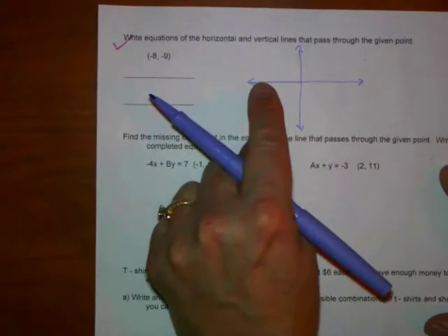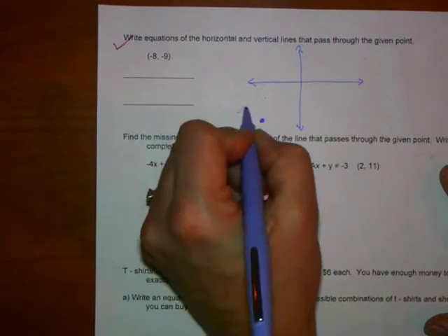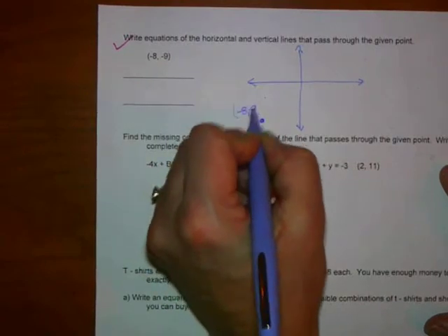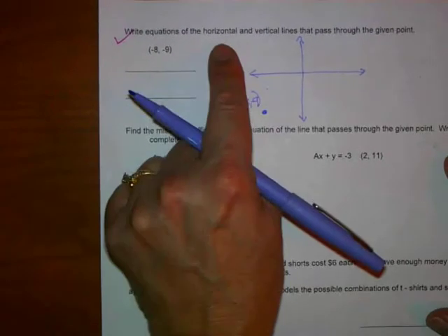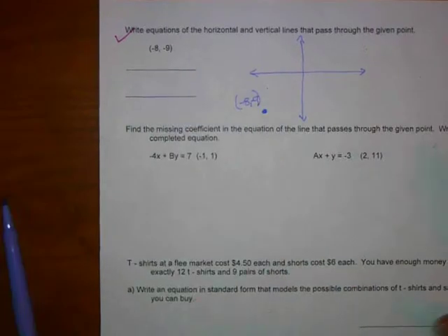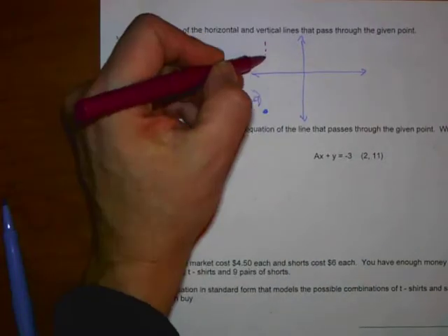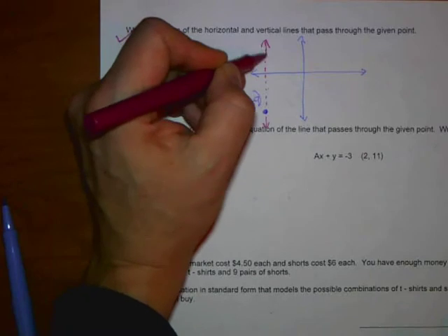If I go -8 and down 9, it's going to be about right here. -8, -9. Okay. It says write the equations of the horizontal and the vertical lines that pass through this given point. So, the vertical line would be like this, wouldn't it?